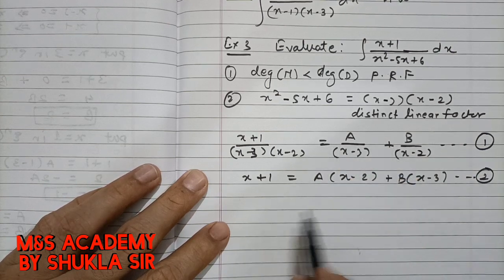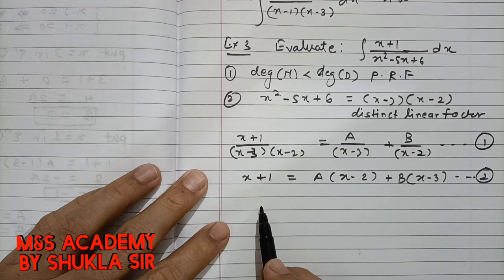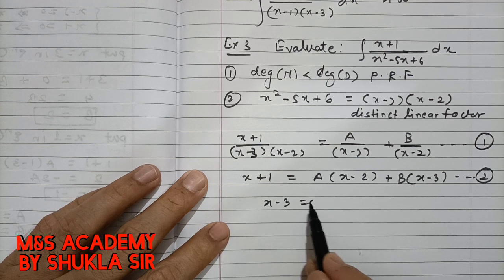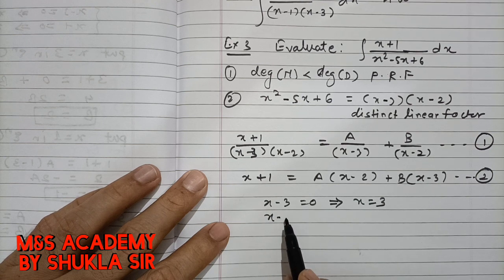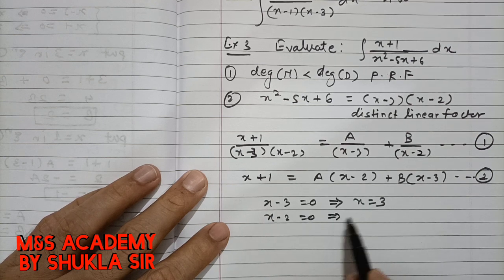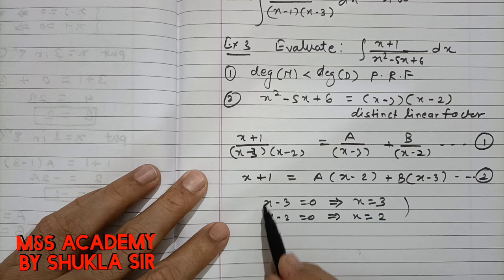Now from those factors we can find the value of x by letting each factor equal to 0. So x - 3 is equal to 0. This implies x is equal to 3. x - 2 is equal to 0. This implies x is equal to 2. This is a rough calculation.